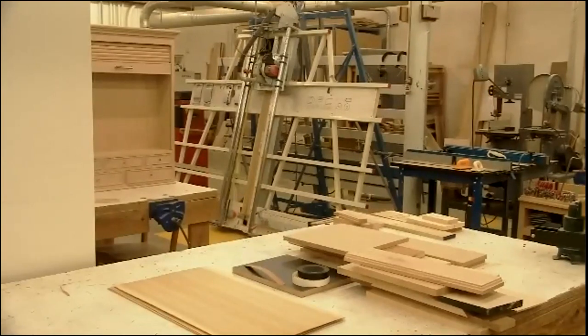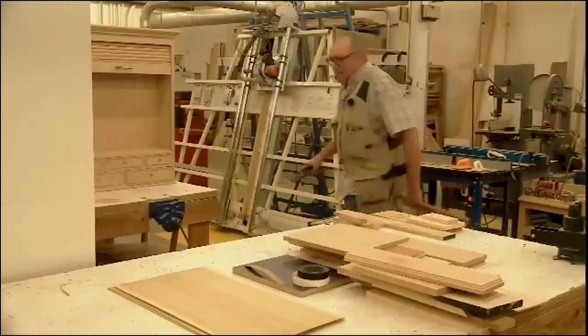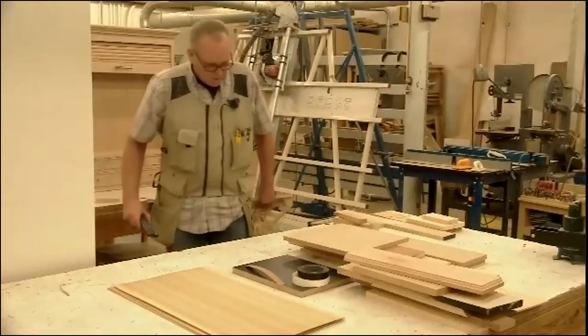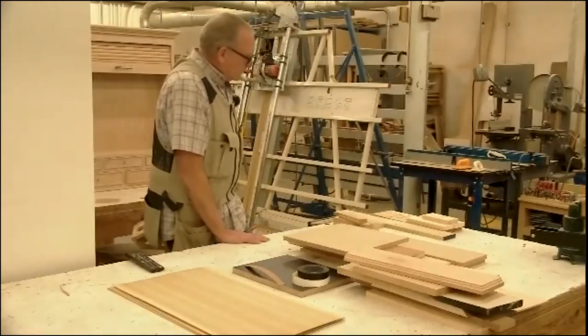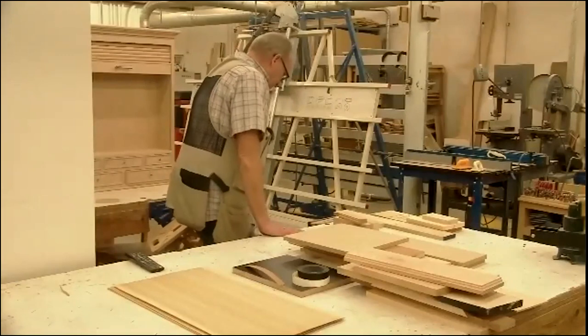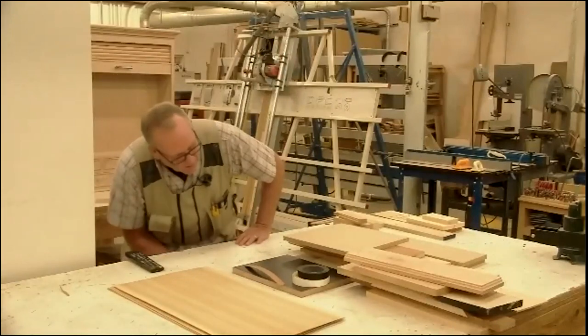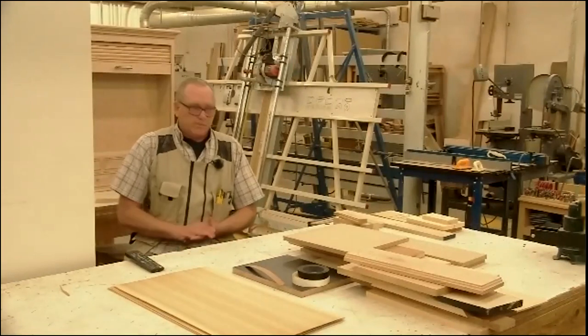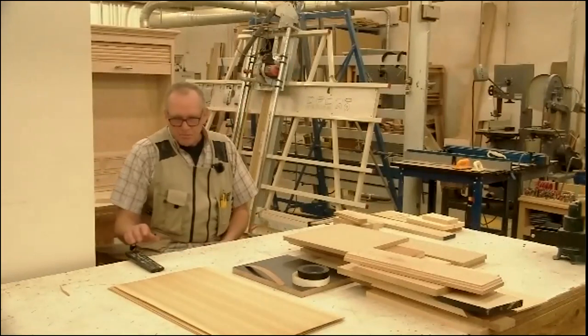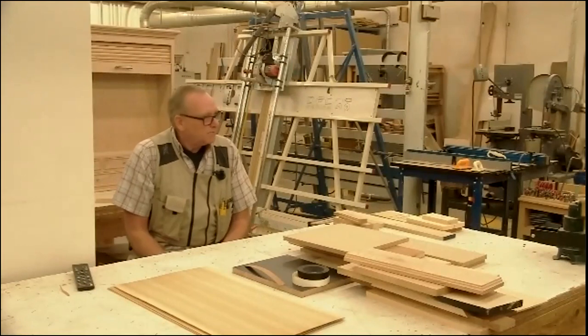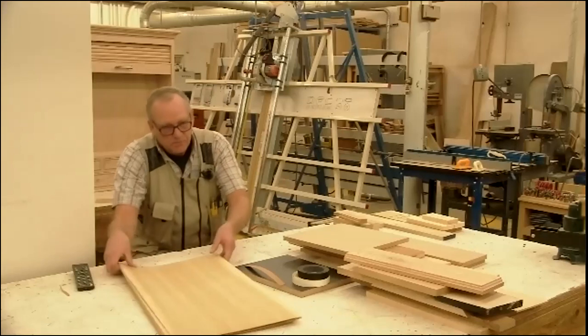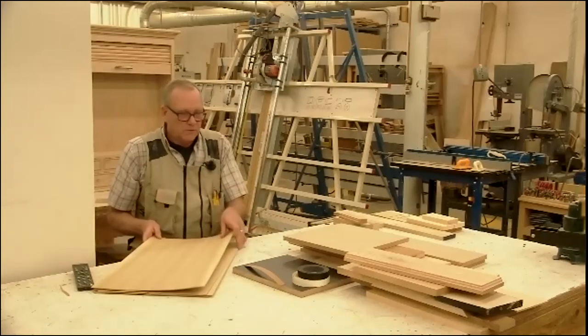When I talk about sheet goods, I'm talking about man-made items, something that's not as it would be directly off of a tree, okay? So sheet goods come in a lot of different forms. It can be laminated pieces, added up, right?